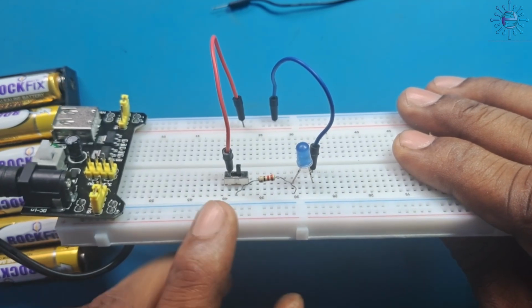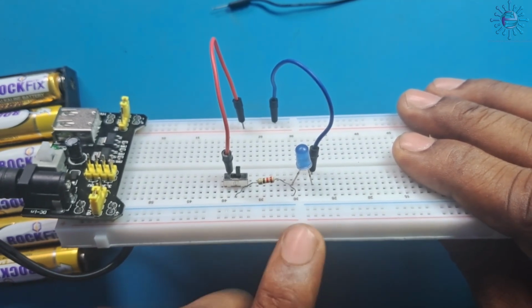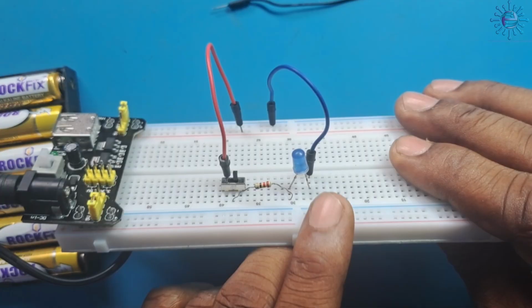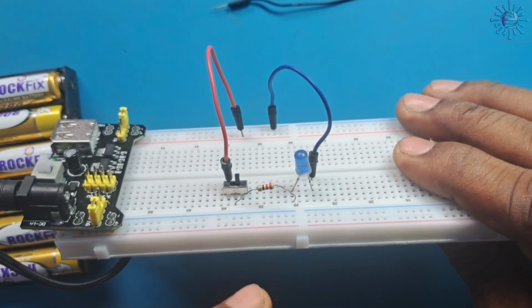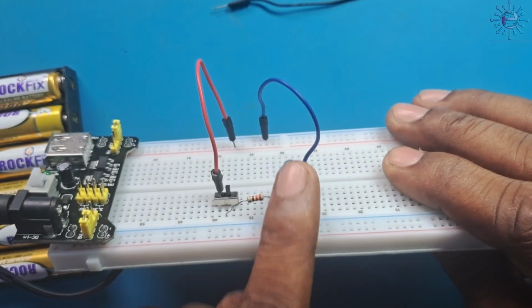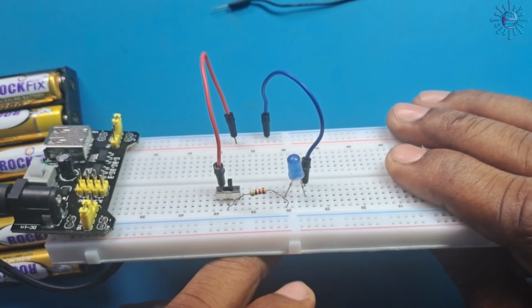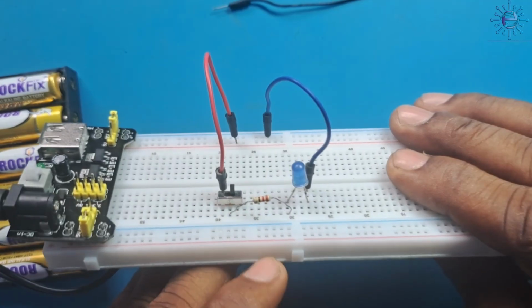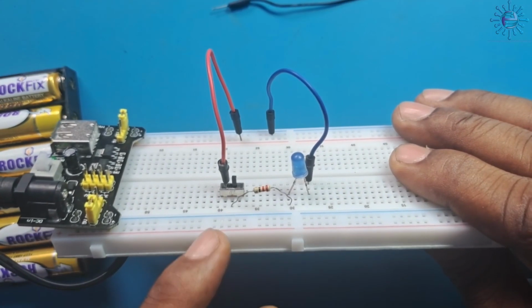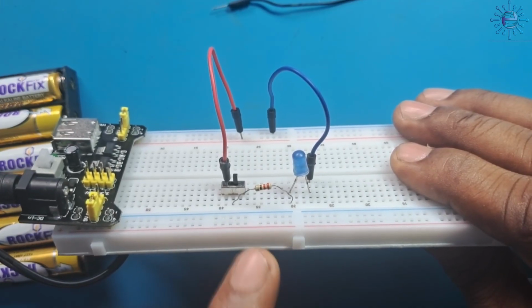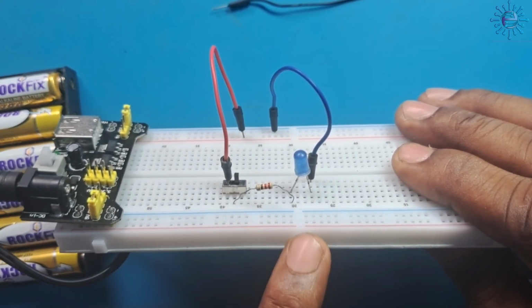So, to make sure that doesn't happen, we always connect a resistor in series with the LED. And because the work of this resistor is to limit the amount of current going to the LED, we call that resistor a current limiting resistor. So if you are using 10 LEDs in a circuit, you must use 10 resistors in series with those 10 LEDs.